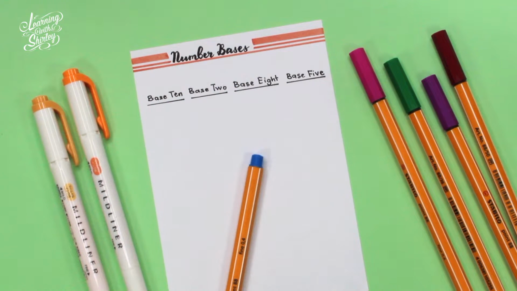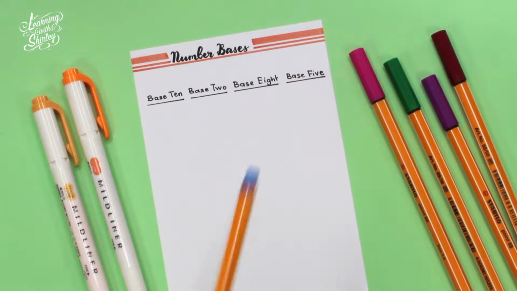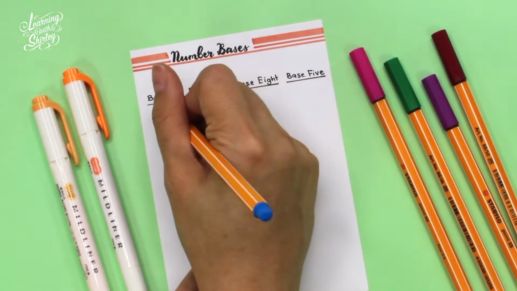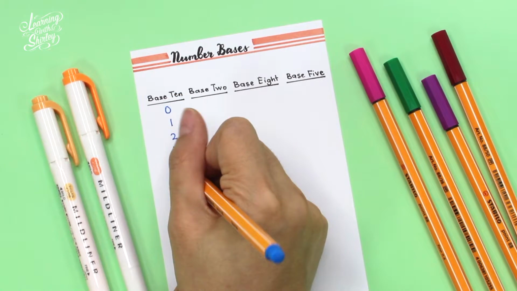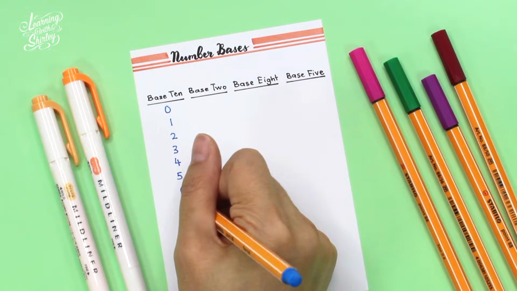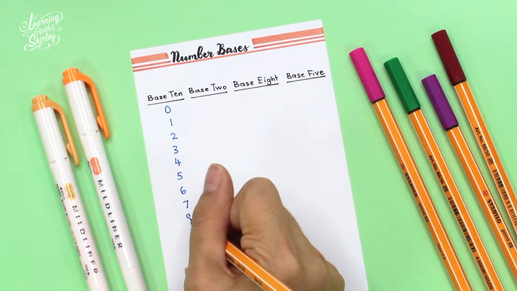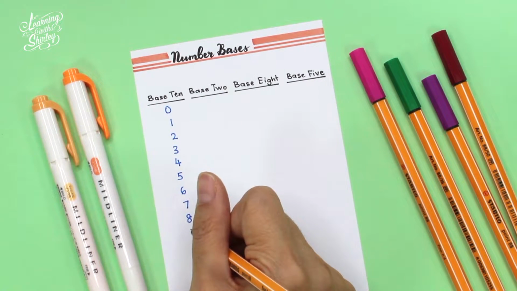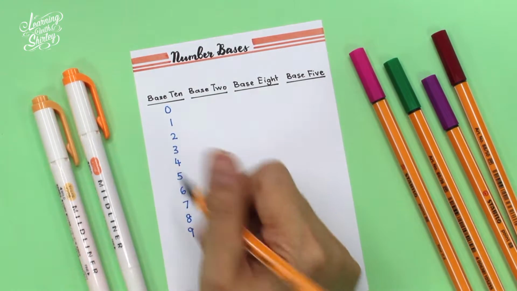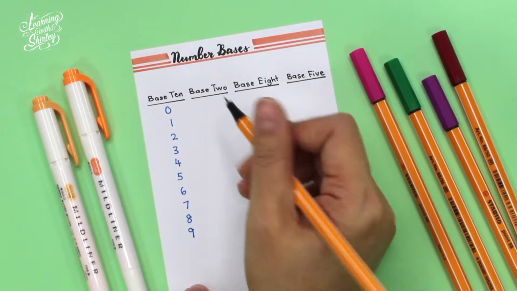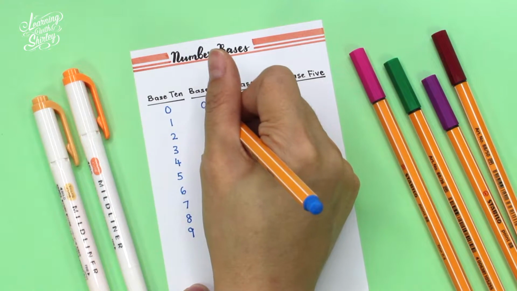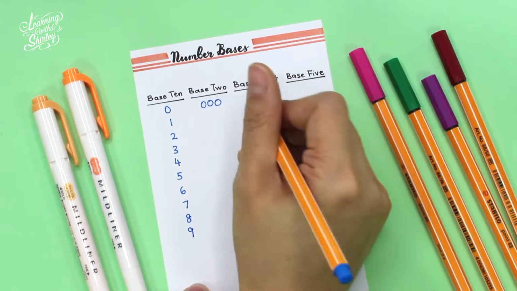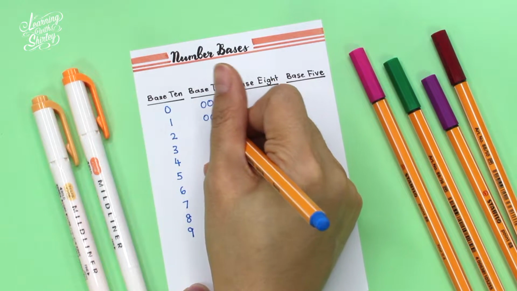Here is the comparison of numbers in bases 2, 8, and 5 with the number in base 10. As we know, the numbers in base 10 are 0, 1, 2, 3, 4, 5, 6, 7, and 8. Okay? And we can put one more, which is 9. So these are the numbers in base 10. Then for base 2, when base 10 is 0, it will be 0, 0, 0. Then we plus 1, we get 0, 0, 1.